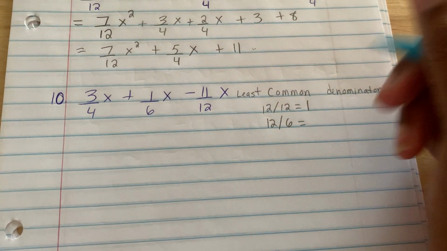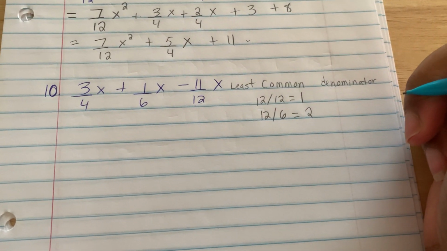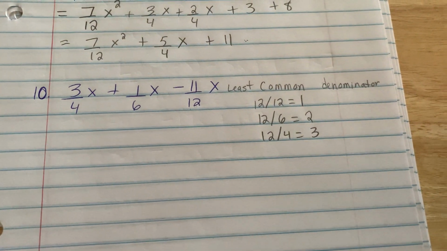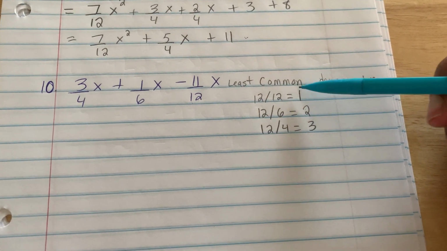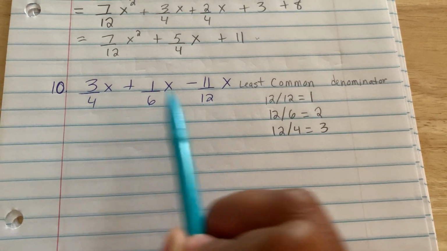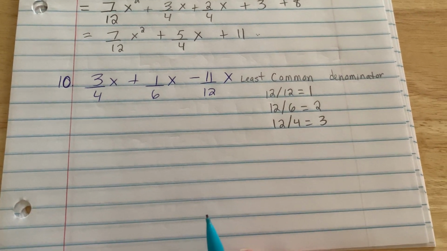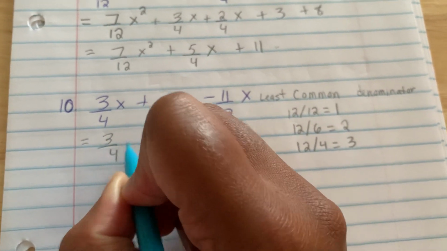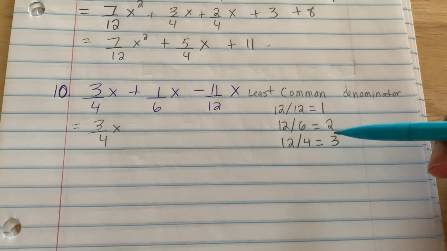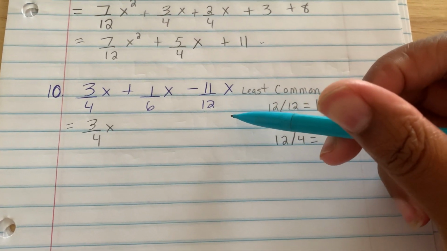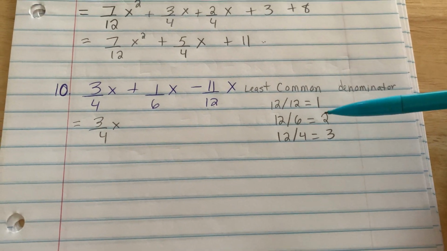6 goes into 12 2 times. And 4 goes into 12 3 times. So you want to use these scalars to alter the fraction in order for it to have a denominator of 12. So for our first fraction, you want to multiply the denominator by 3 to get 12. And whatever you do to the denominator, you also want to do to the numerator.